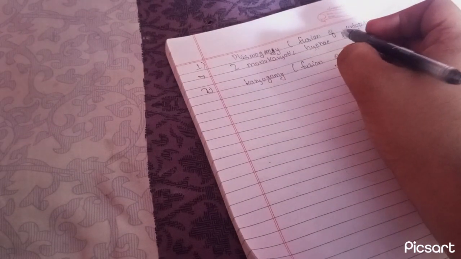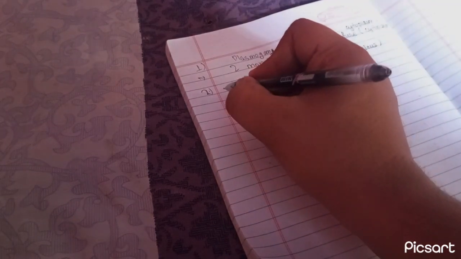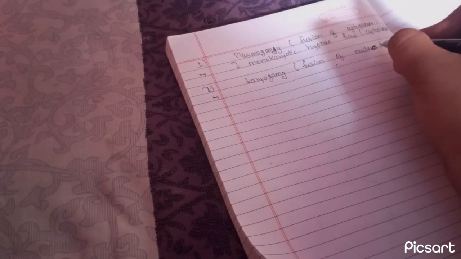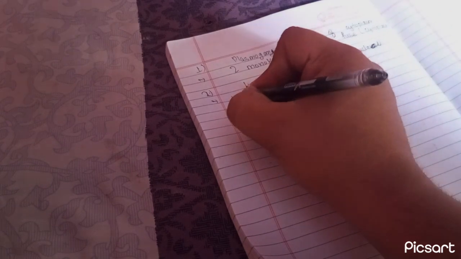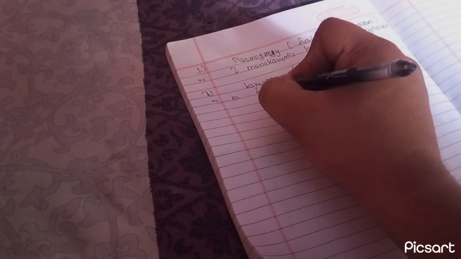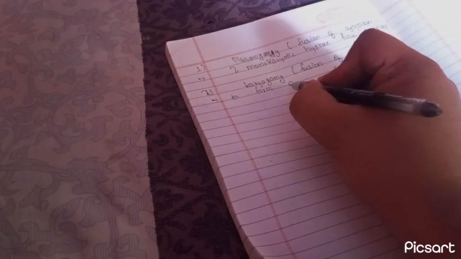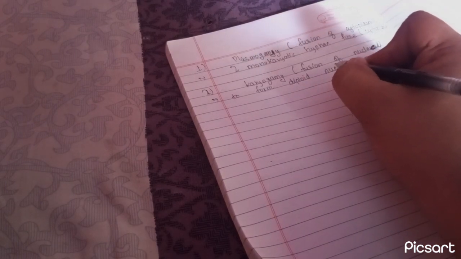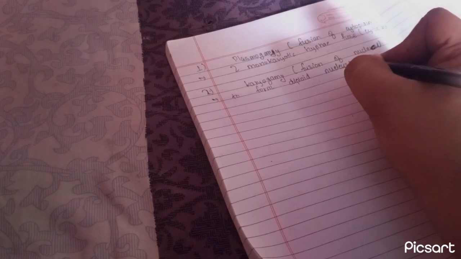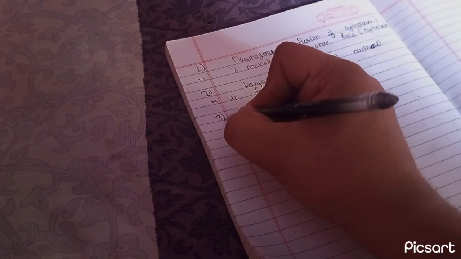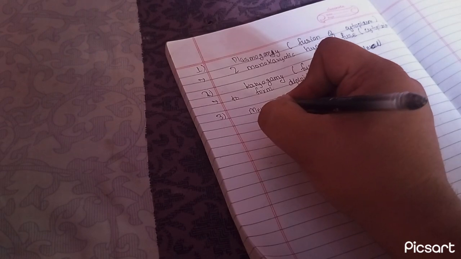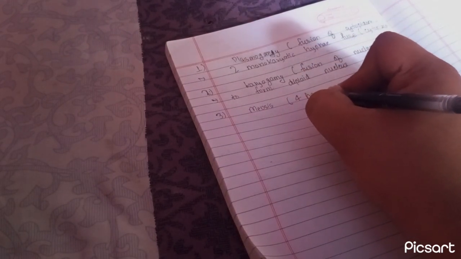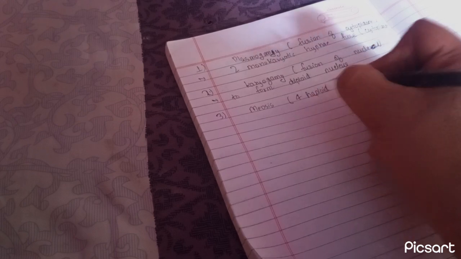The fusion of two nuclei to form a diploid nucleus. And the third step is meiosis, where four haploid nuclei are formed.